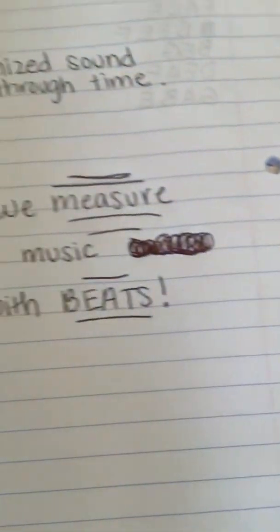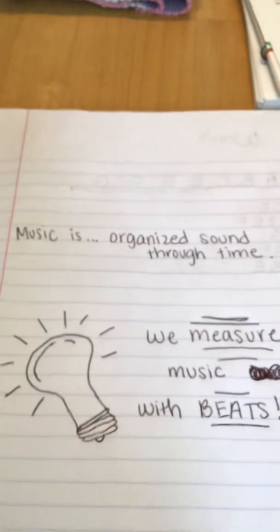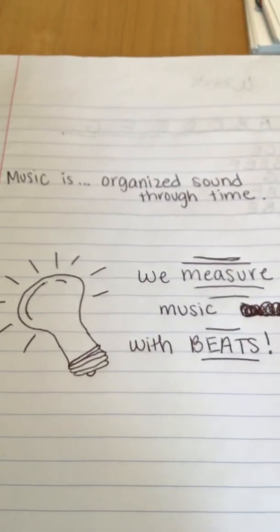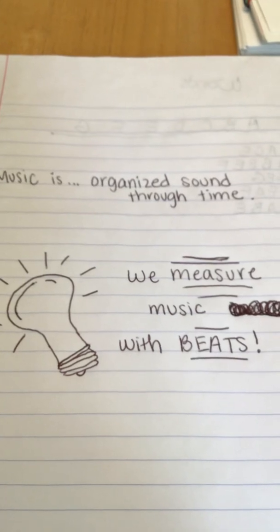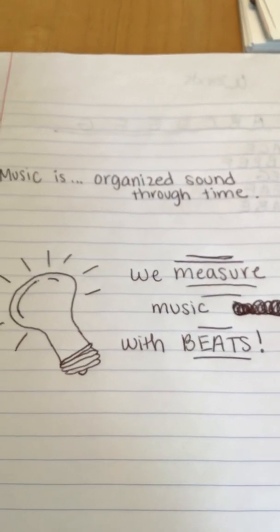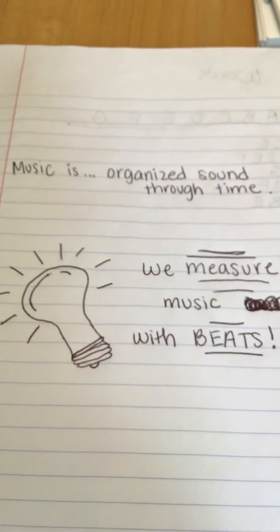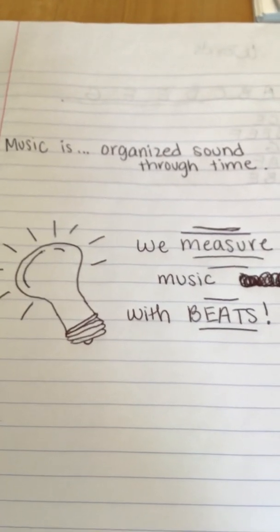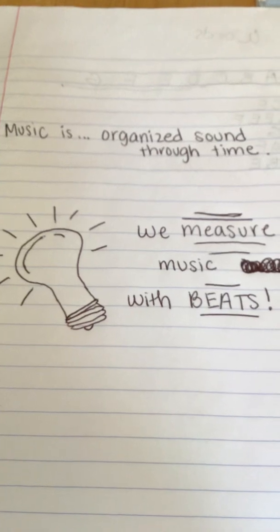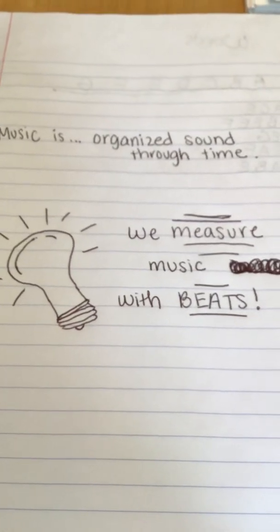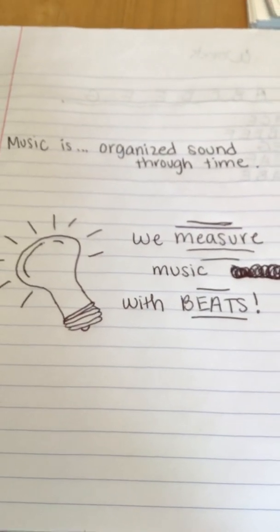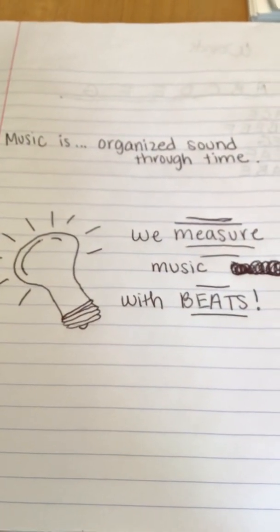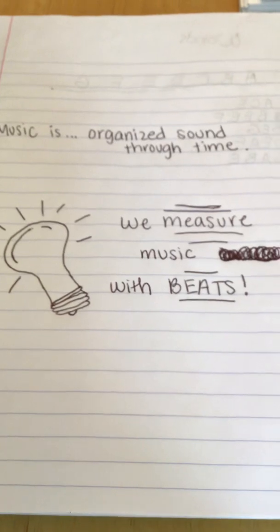So the first thing, I want to talk about what music is. And the definition that I like to use for music is organized sound through time. Okay, music is different than noise. Music is not just a bunch of different noises that are thrown together. Music is planned, it's organized, it's thought out, it's written, and you're taking all of these sounds and organizing them in a way that creates music that is pleasing to our ears.